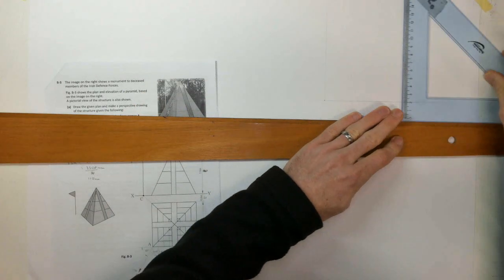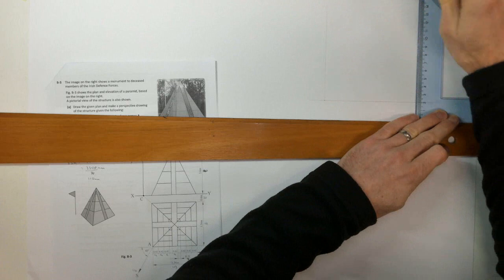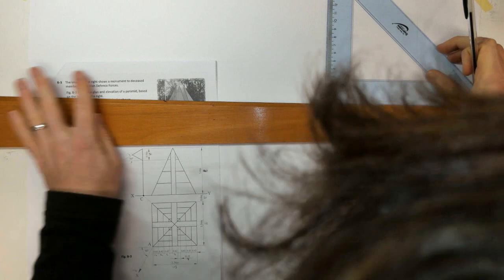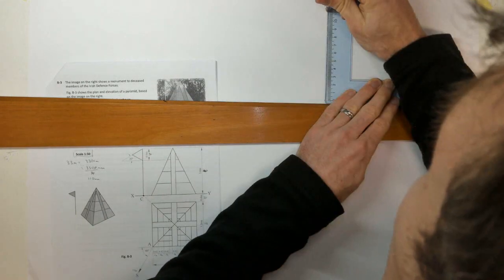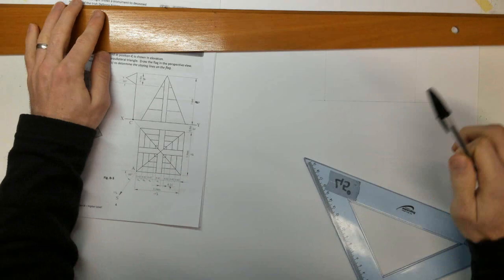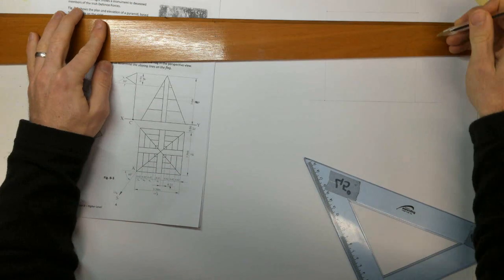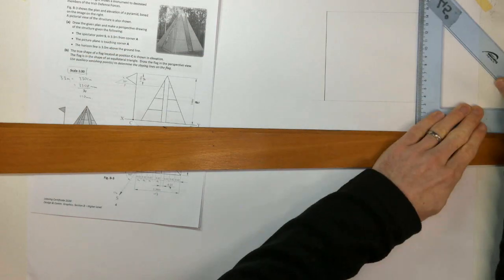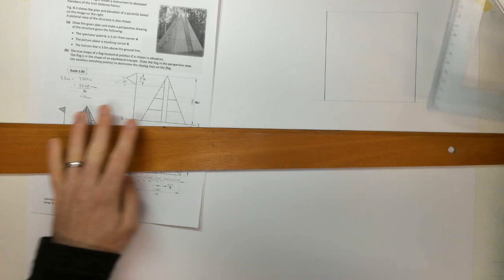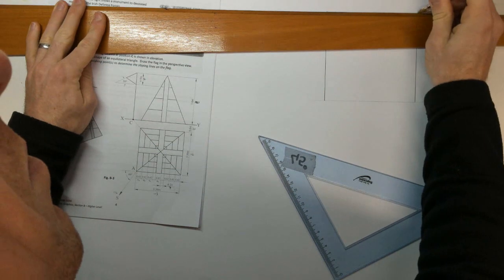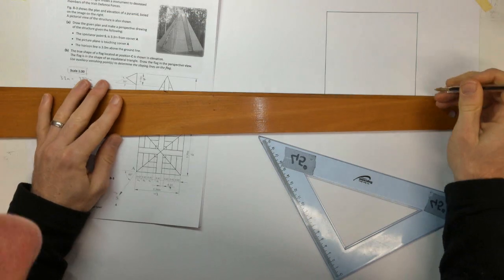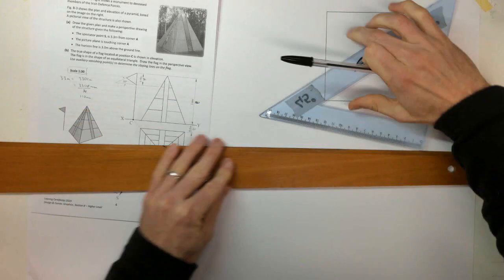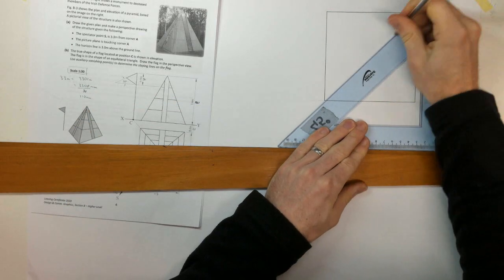So I draw my square base, 112. Join the diagonals because it's a pyramid.